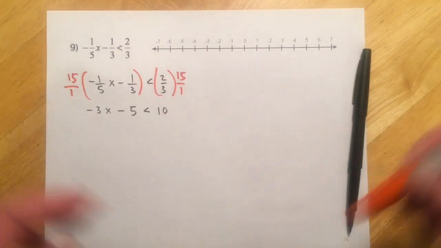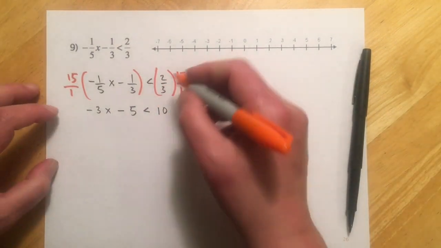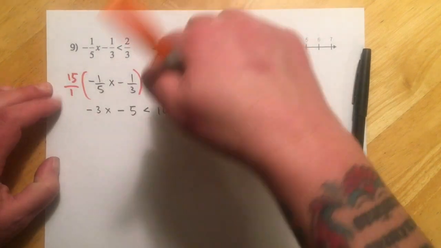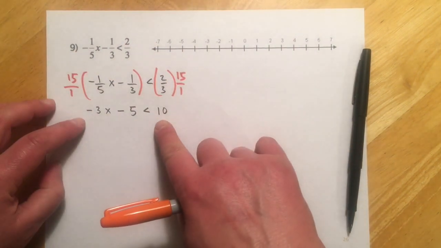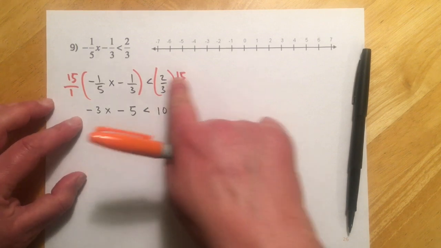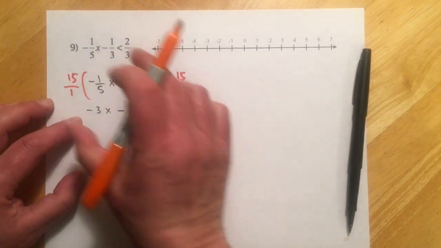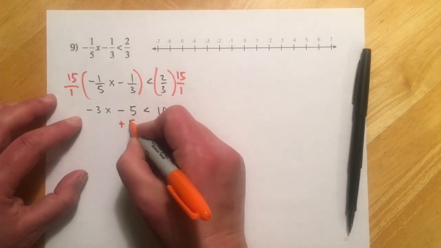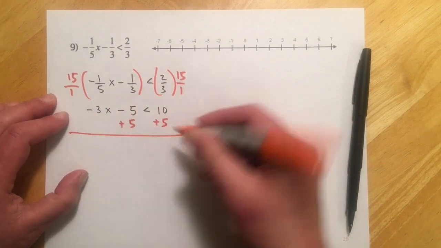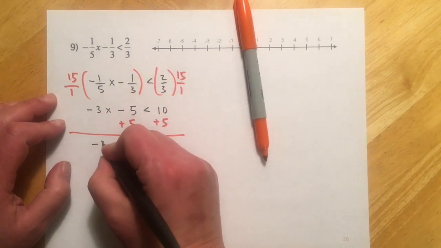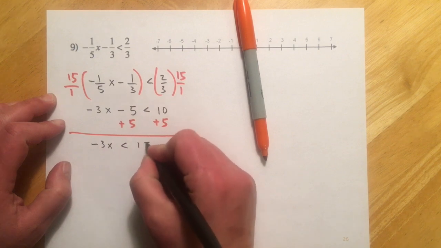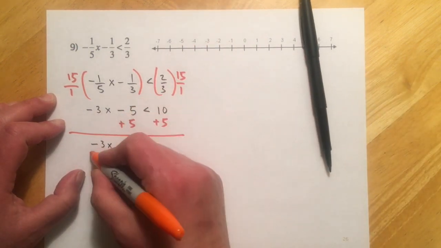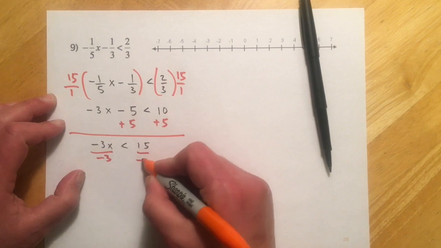And then I'll just finish solving this. And if you look, so again, I just did this little trick with the LCD. If you look at this question and you look at this question, this is a much easier question. So this is really a little chunk of math worth learning. So add our 5 over. And then we divide out that negative 3, so another sign flip.